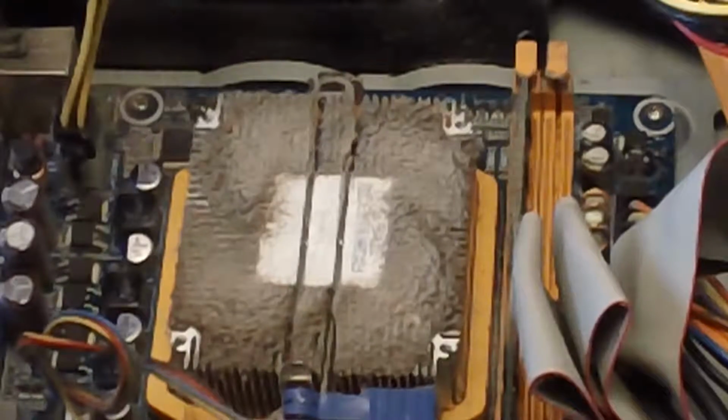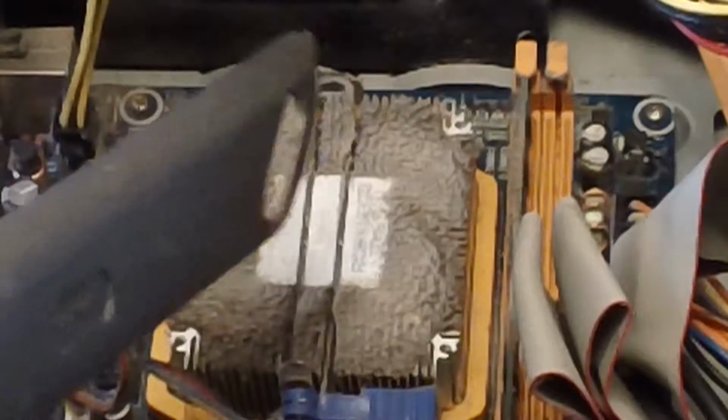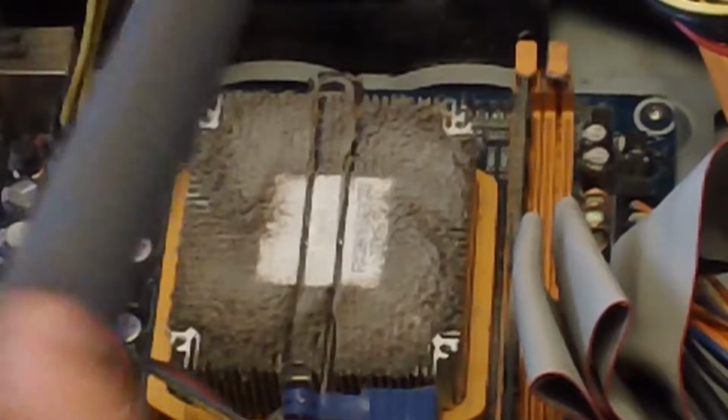This is what I'm getting now. You don't hold the vacuum cleaner on any part of the computer, you hold it just above it, because you're going to use the brush to dislodge all the dust. So let's do that and see what it looks like.